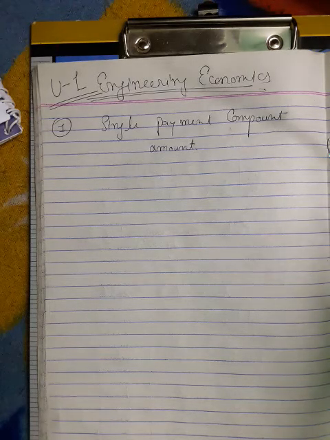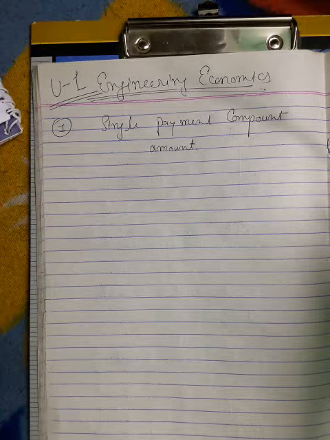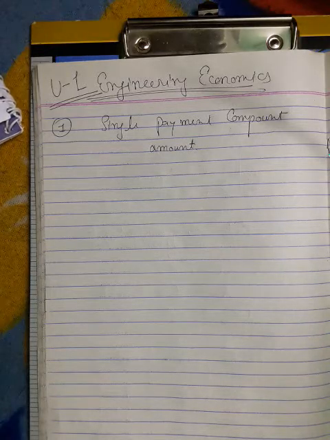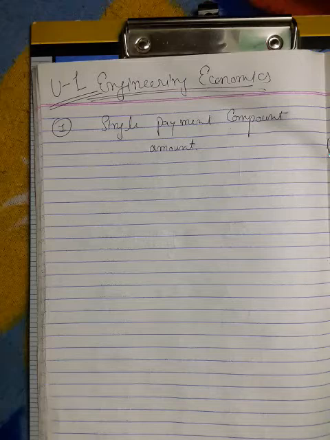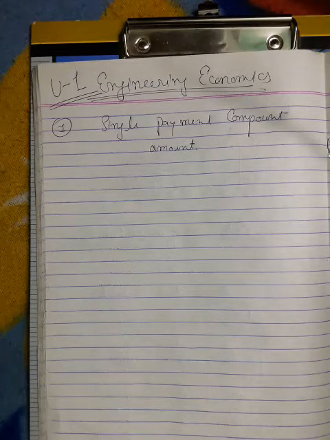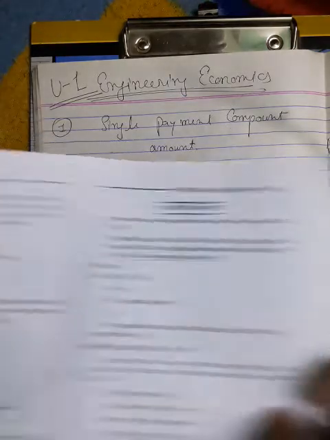Today I'm going to start an engineering economics topic. That is the first unit, the introduction part. In the introduction part, mainly the important thing is the compound interest problem, and we are going to solve a number of problems in these lectures. So what are the different types of compound interest problem? We will see here now.